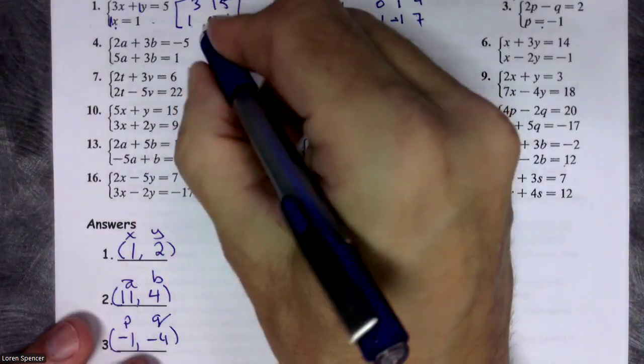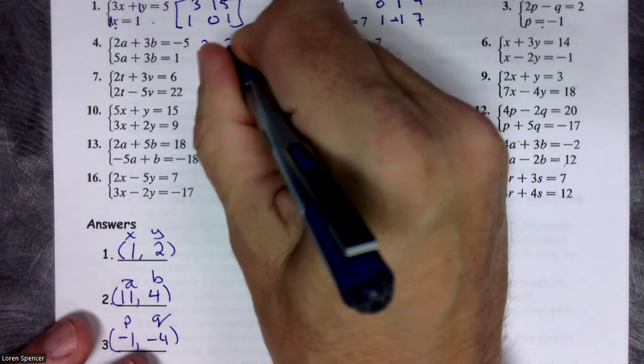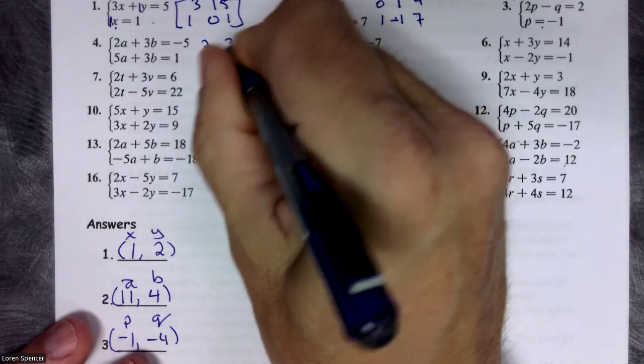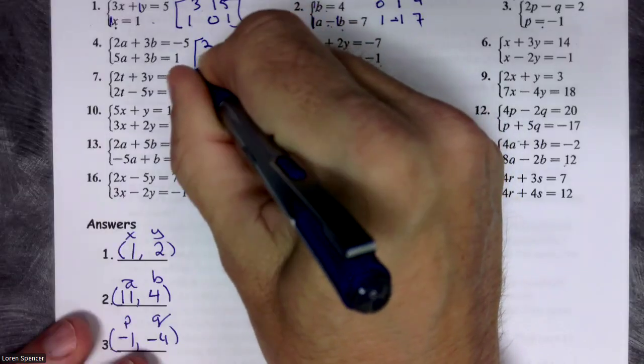For number 4, everything's there, so that makes it easier. So we have 2, 3, -5, 5, 3, and 1. So this is our matrix.